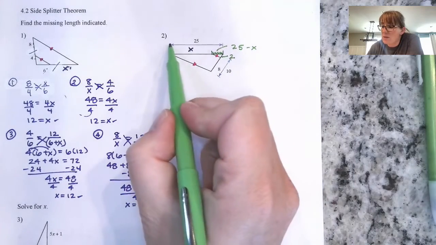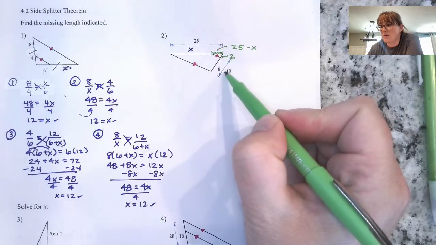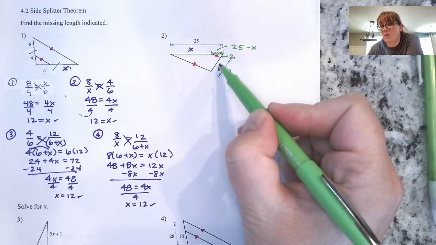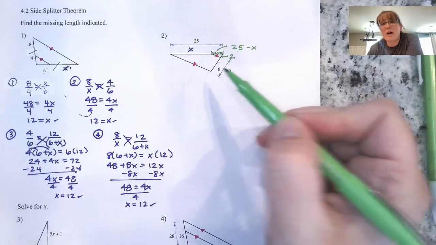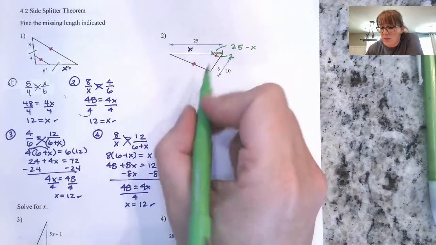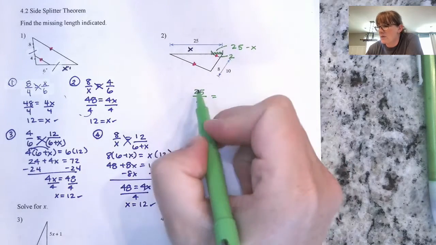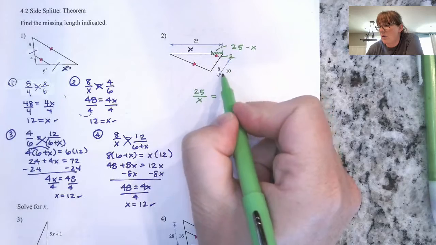But if we use this whole side length of 25 and this portion of x, this whole side length of 10 and this portion of side length 8, that's going to give us a prettier fraction to work with. So let's try that. Let's do 25 over x equals, 25 is the whole thing, so we need to do the whole thing.